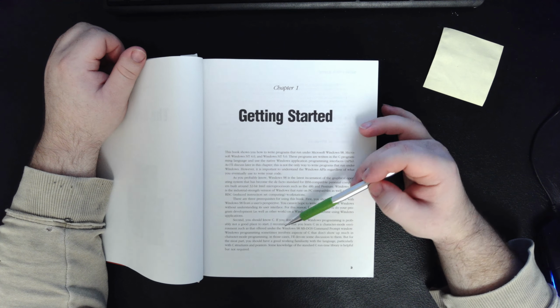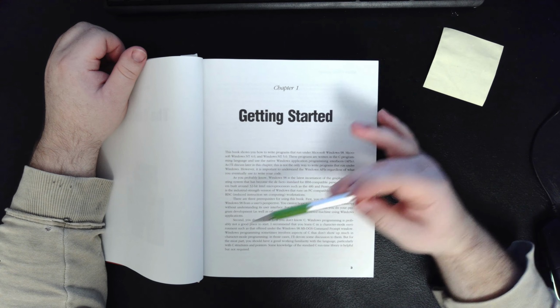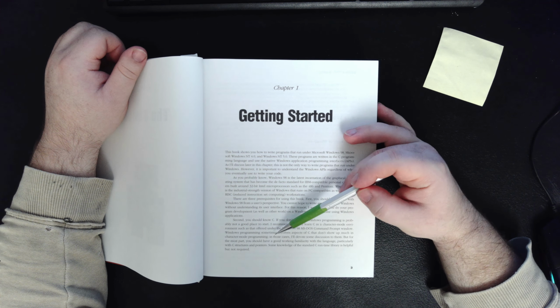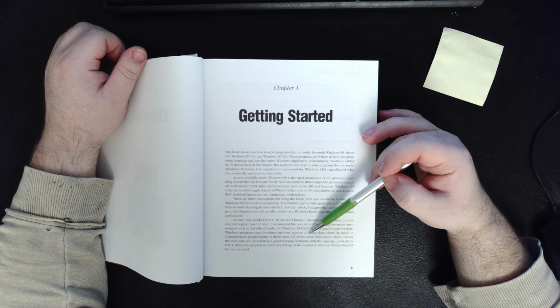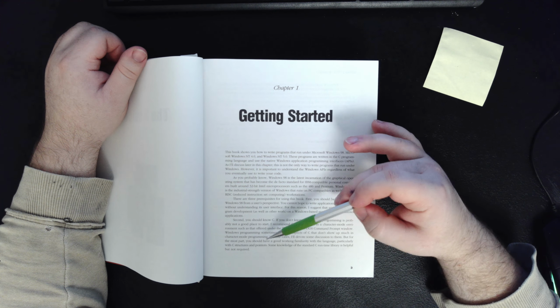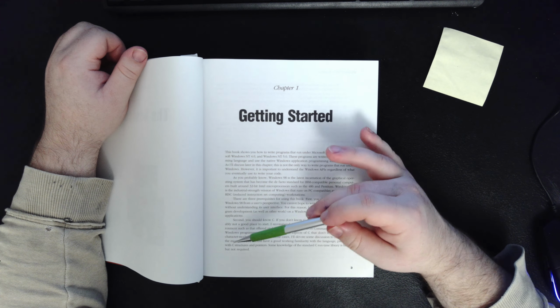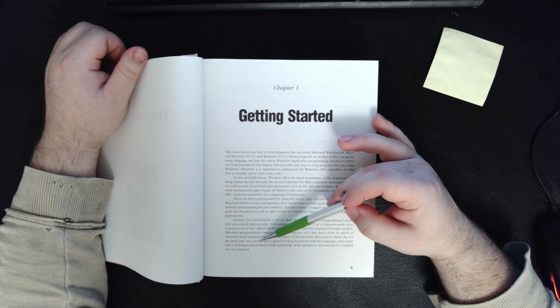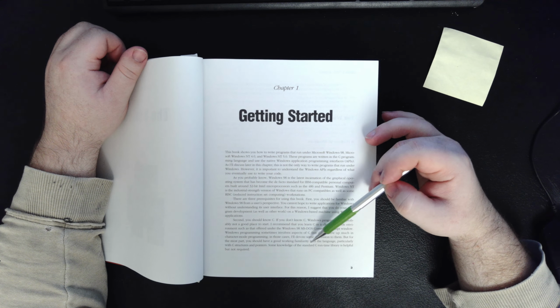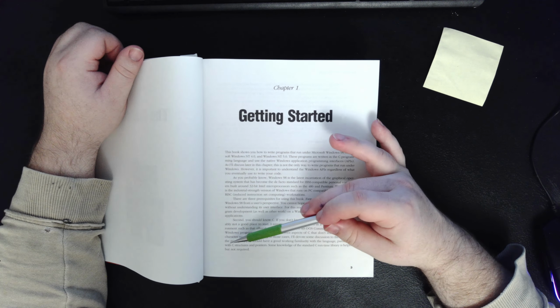Windows programming sometimes involves aspects of C that don't show up much in character mode programming. In those cases, I'll devote some discussion to them, but for the most part, you should have a good working familiarity with the language, particularly with C structures and pointers. Some knowledge of the standard C runtime library is helpful, but not required.